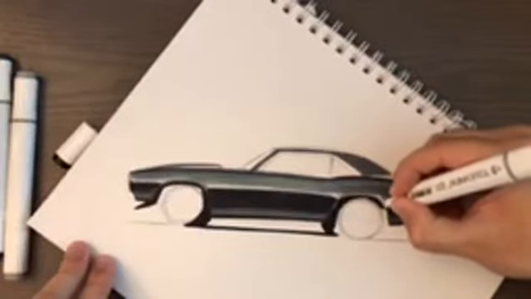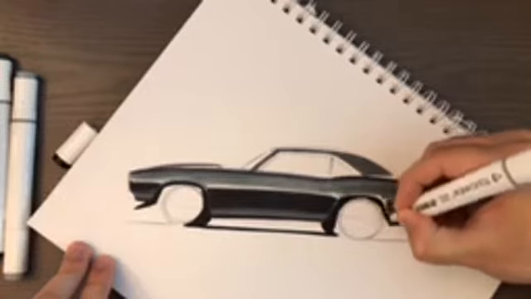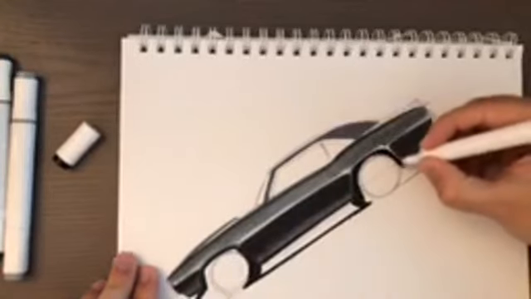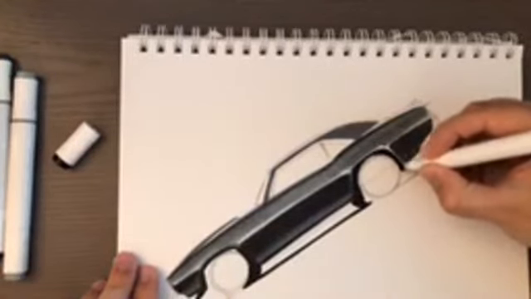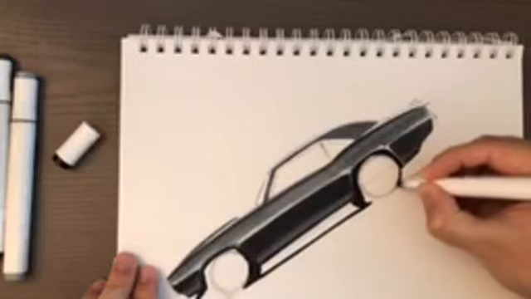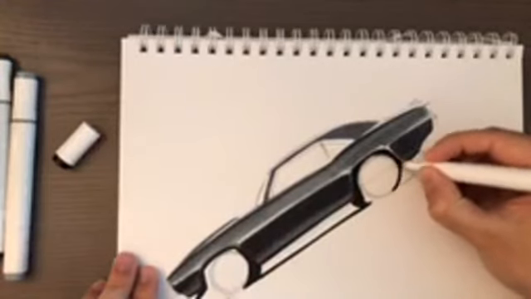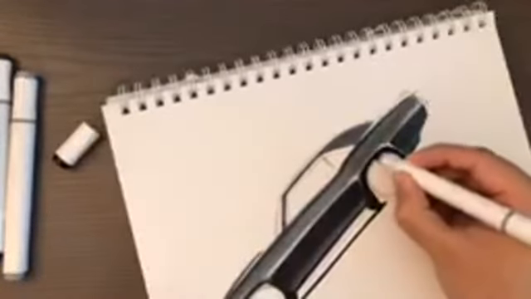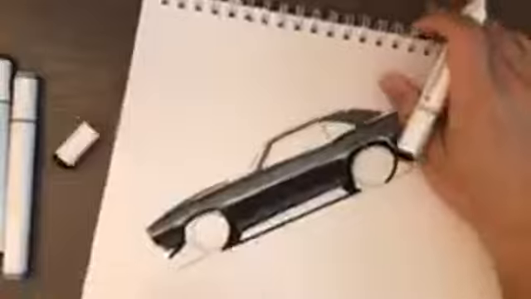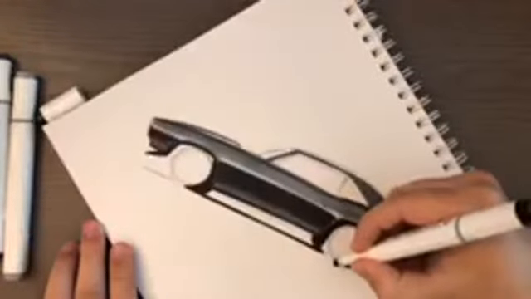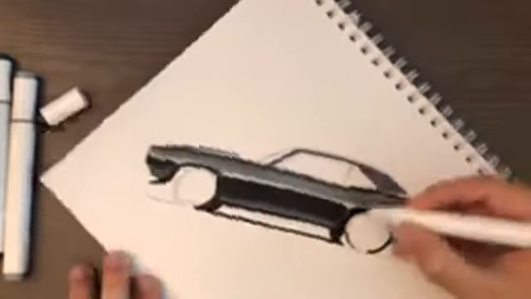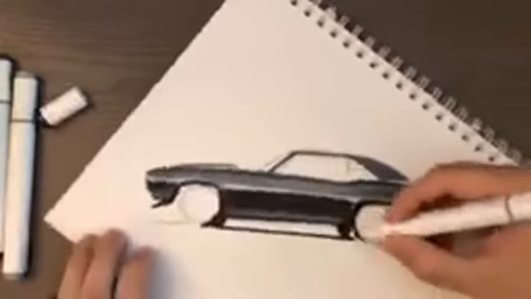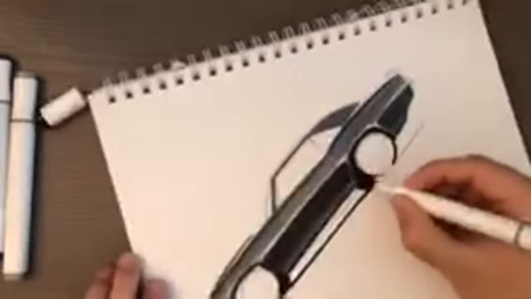And same thing here, just go around the wheel arch and the wheel and fill that in. And keep rotating the paper just to make it easy for yourself to sketch from the right angle.